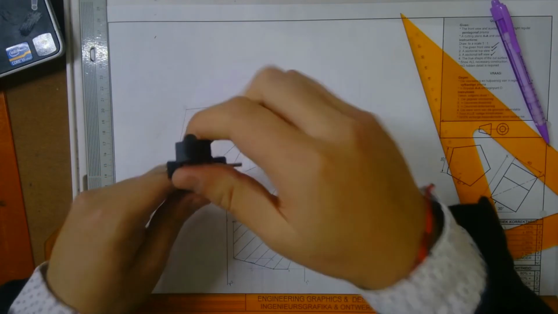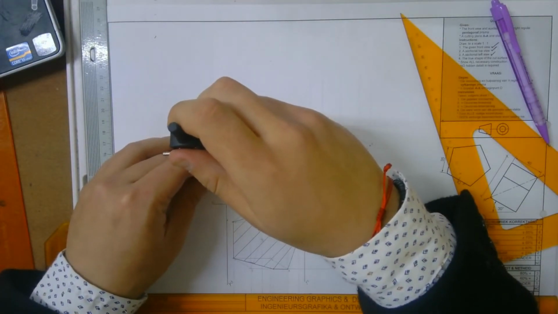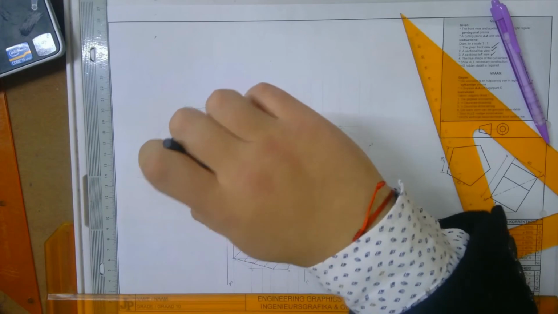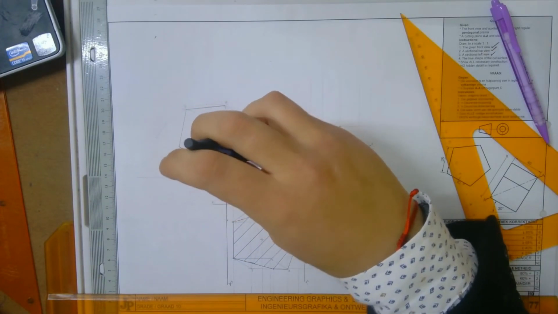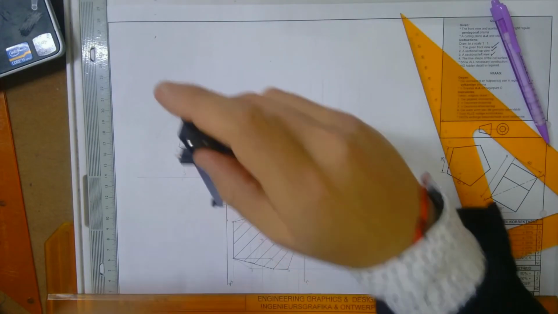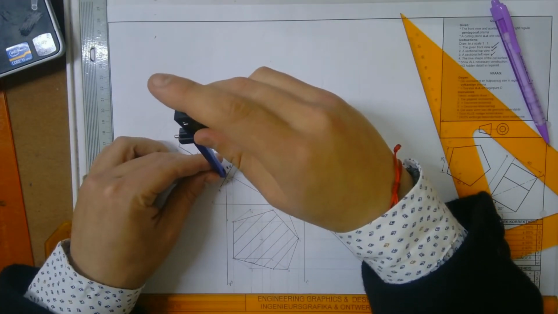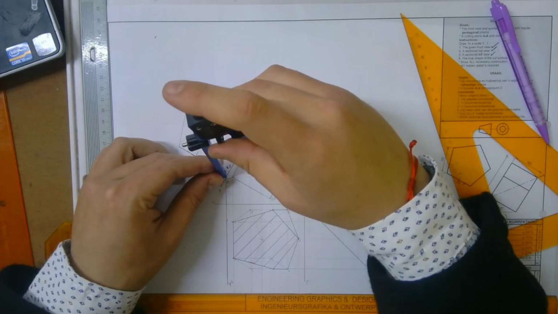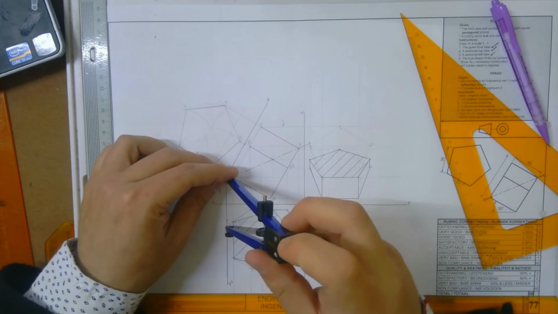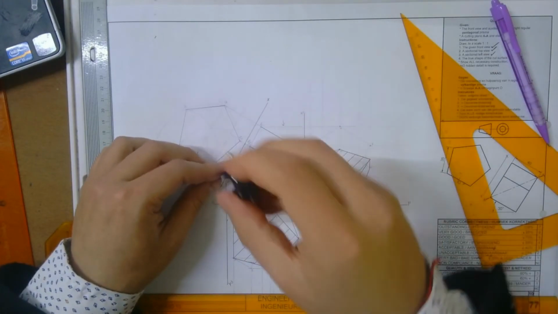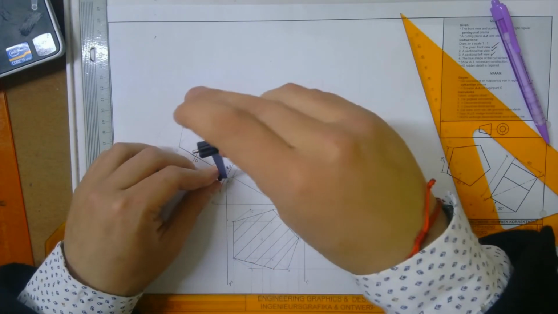Because that is a straight 90-degree line, we can actually just go and take from here. See what I've done?